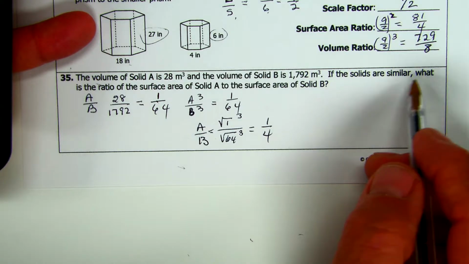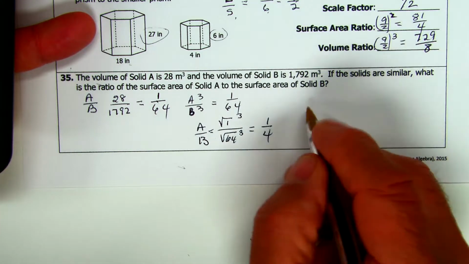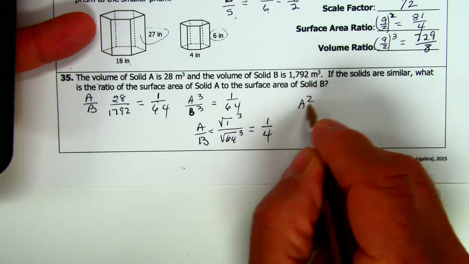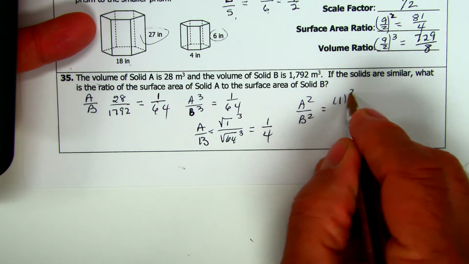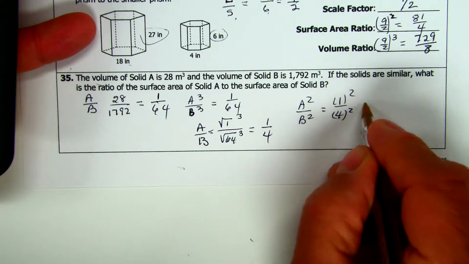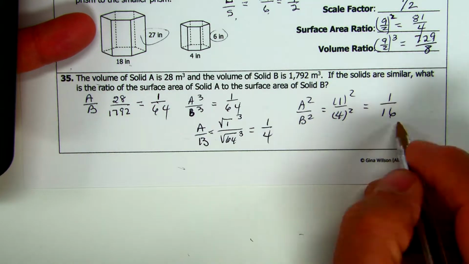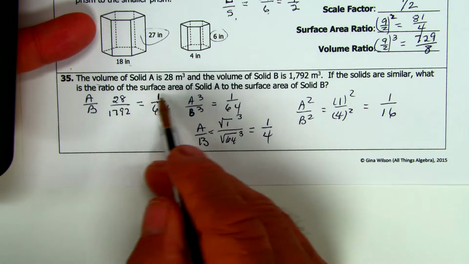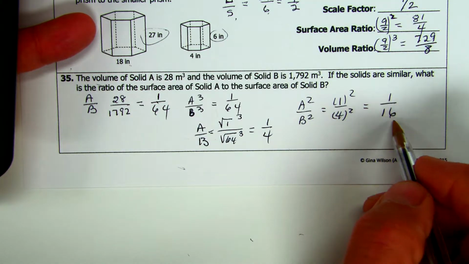But they ask us, what is the ratio of the surface area of A to B? So that's going to be A squared over B squared. So that's 1 squared over 4 squared, which is 1 over 16. That's the ratio of the surface area of solid A to the surface area of solid B.